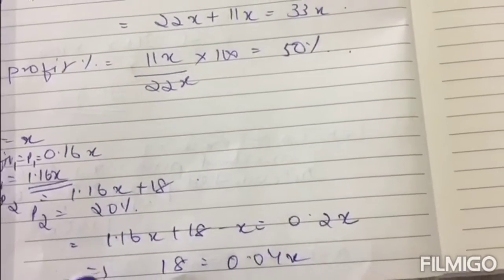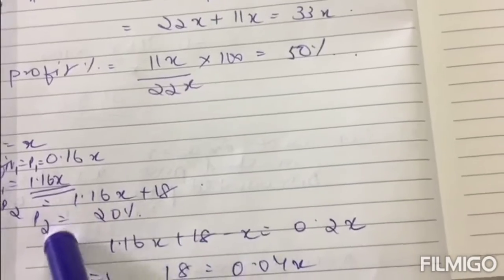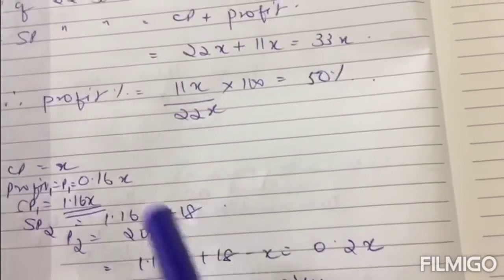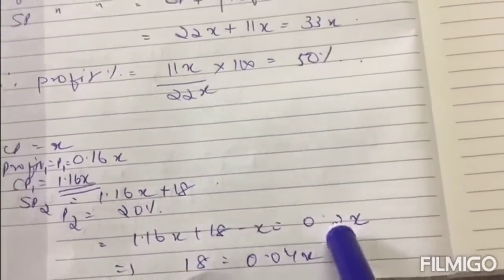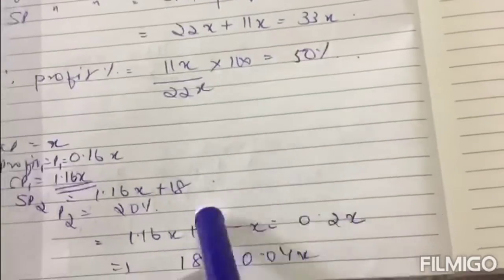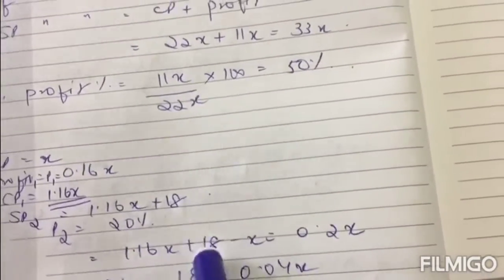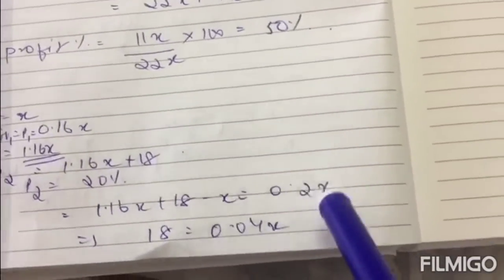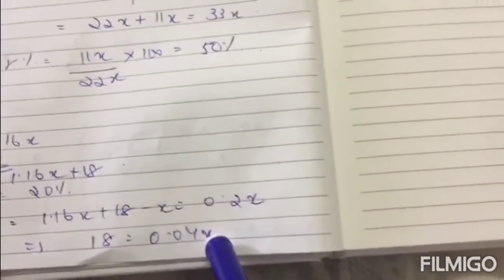So this means that the profit of 20% would be 20% on the original cost price. So it would be 20% of X, which is nothing but 0.2X. So let us put it into the equation. The new selling price, 1.16X plus 18, minus the original cost price will give me a profit of 0.2X. If this is the case, what is X? That is the original cost price. It is nothing but 450.